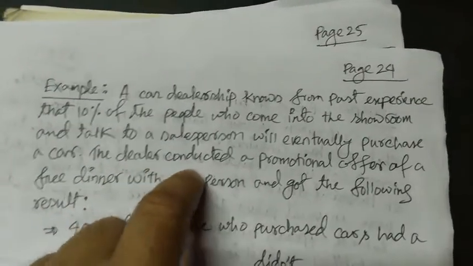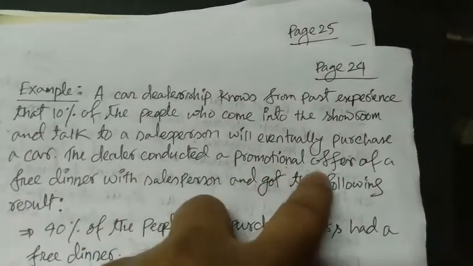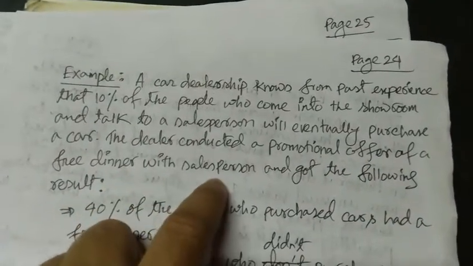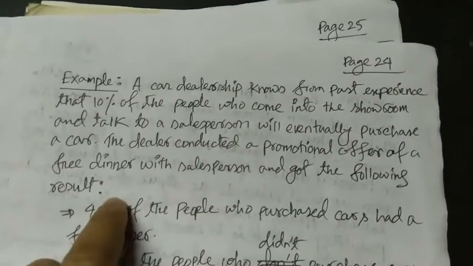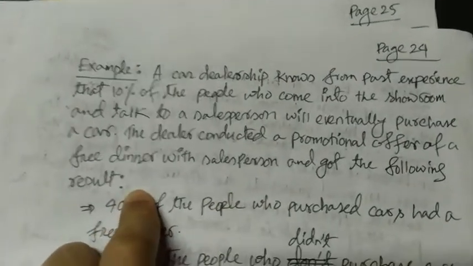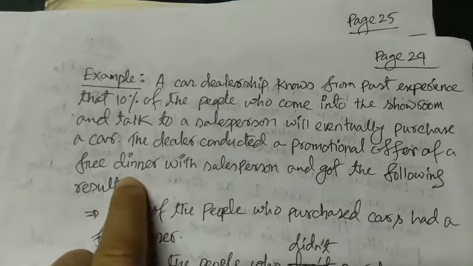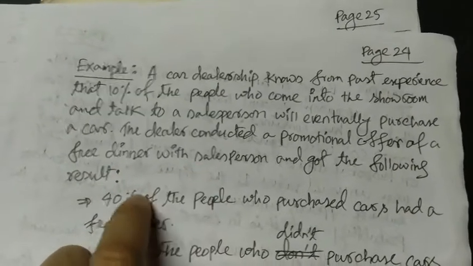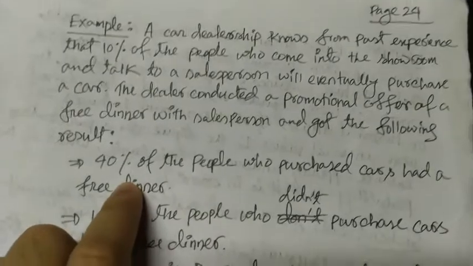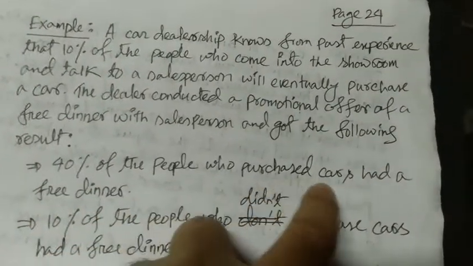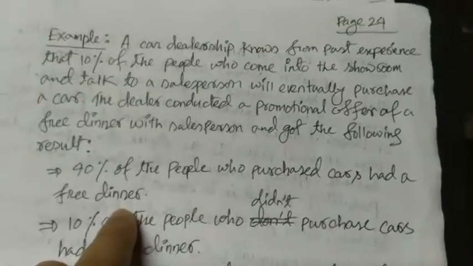So the dealer conducted a promotional offer of a free dinner with the salesperson and got the following result. The result shows that 40% of the people who purchased cars had a free dinner.